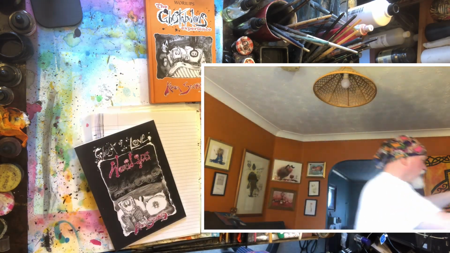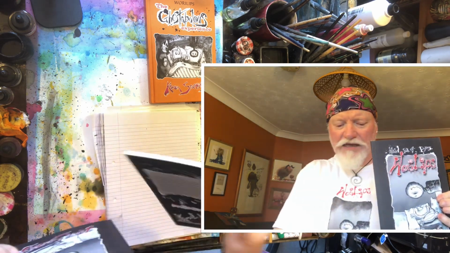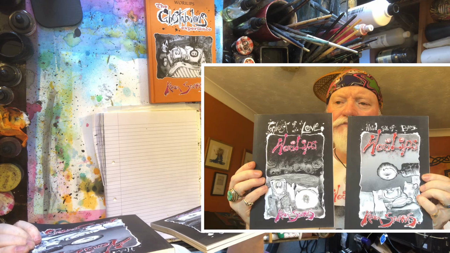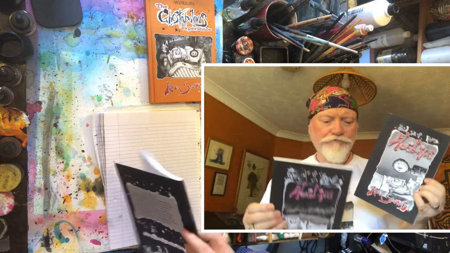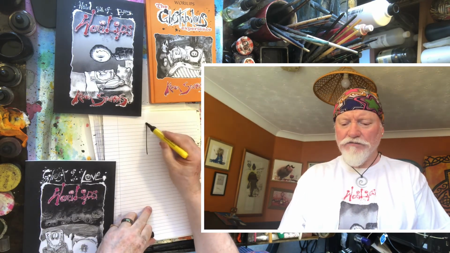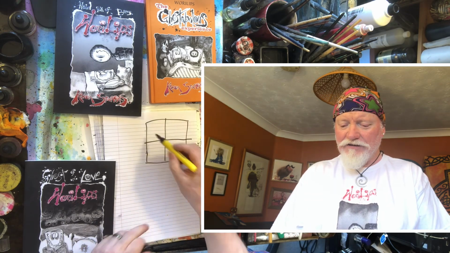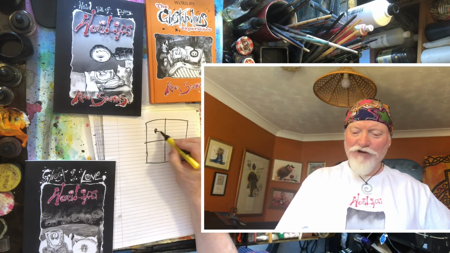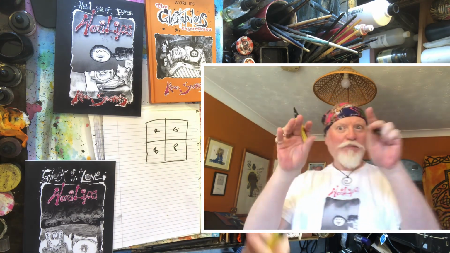Funnily enough, there's one there where we actually used red. You can see the difference. There are obviously two different books, but on one we used purple and on one we used red. The fun thing about that was that I had done this thing online where I had done four versions of the same design using different colours, a red one, a green one, a blue one and a purple one, and then we got people to choose.